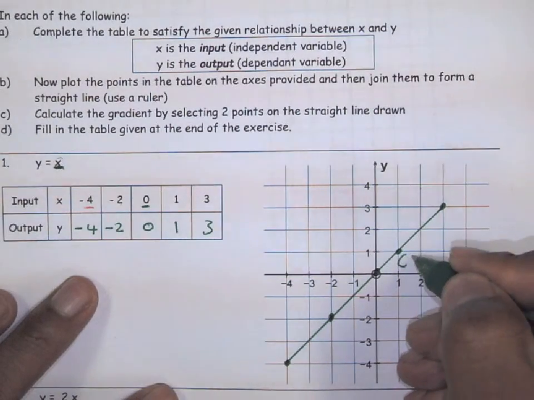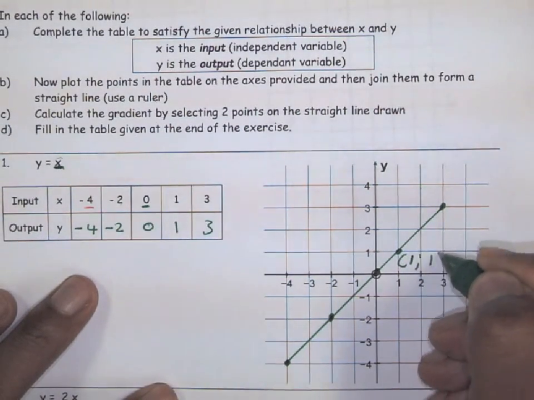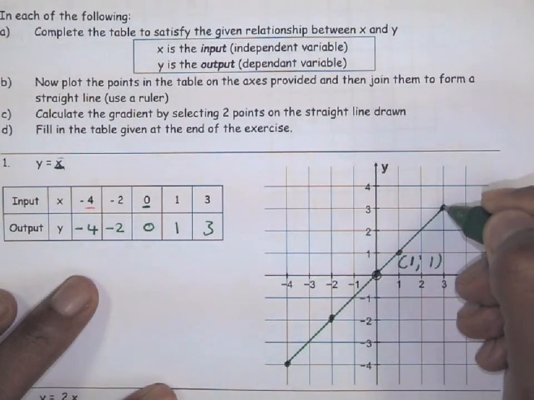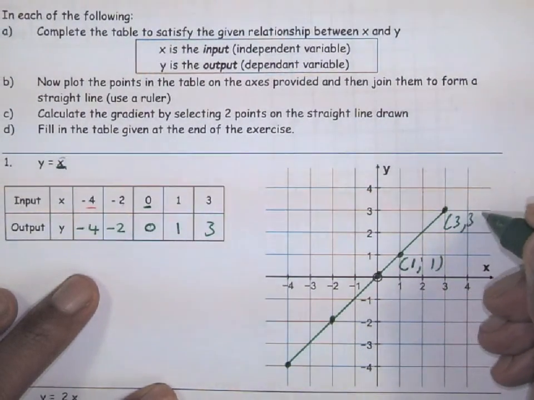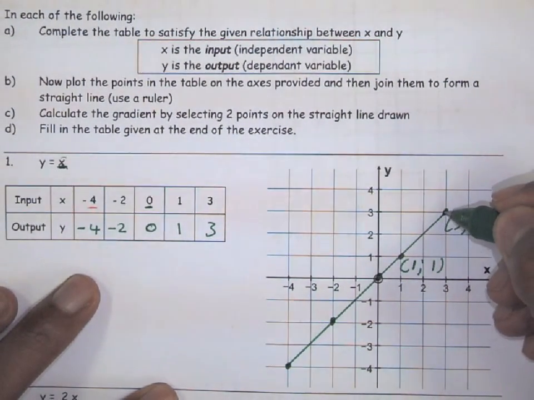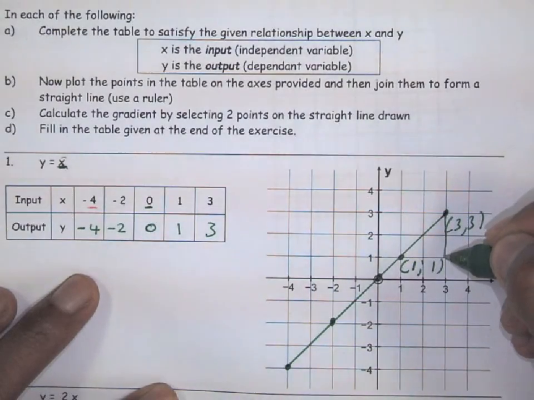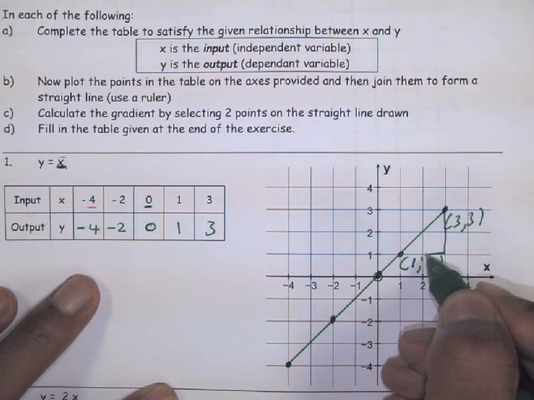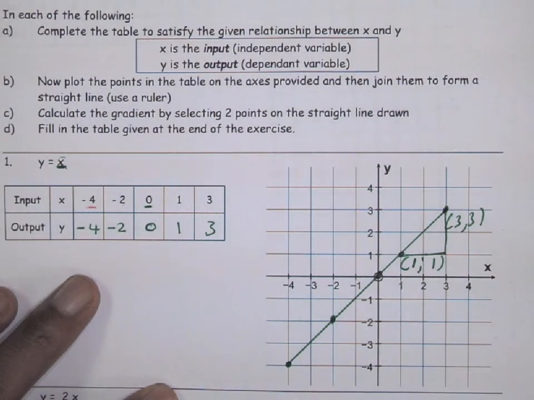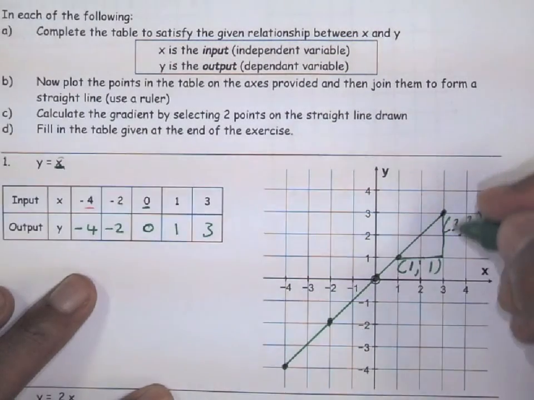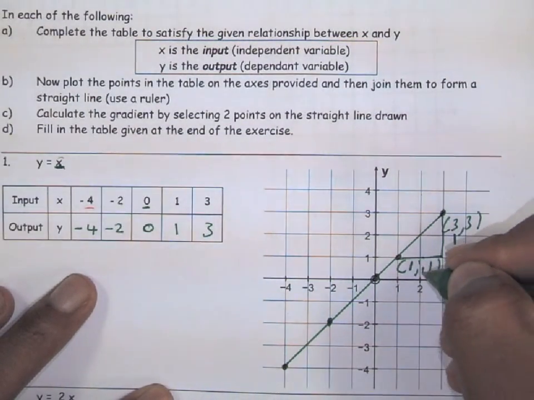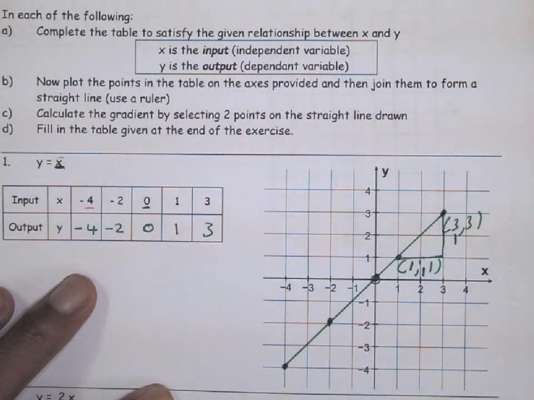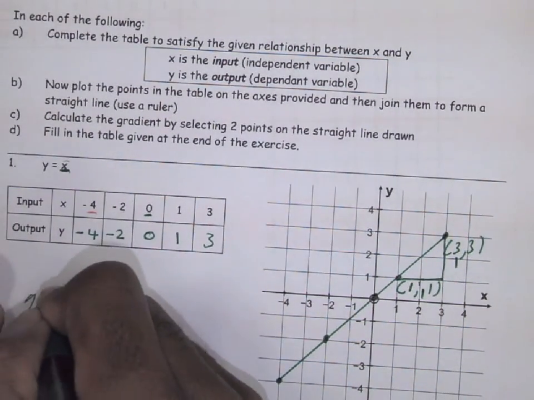This point is 1 and 1 because x is 1, y is 1. And that point x is 3, y 3. So I'm going to go 1, 2 blocks and 1, 2 blocks to get there. So I went that direction, which is 1, and I went that direction, which is 1. That makes sense. So what is my gradient?